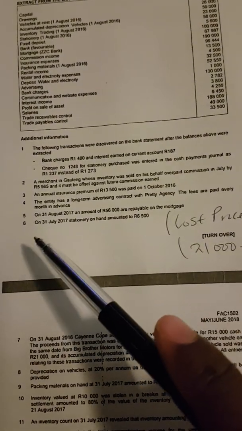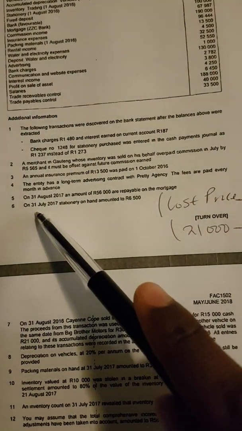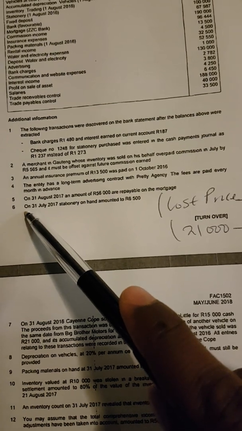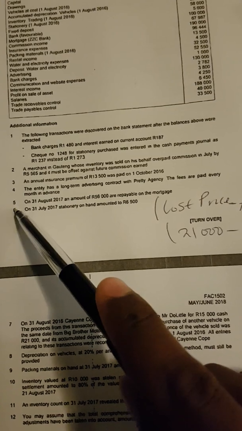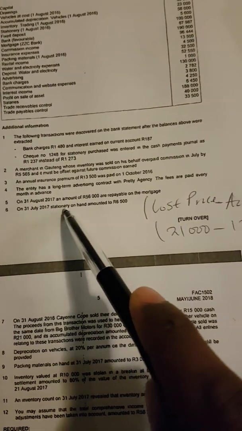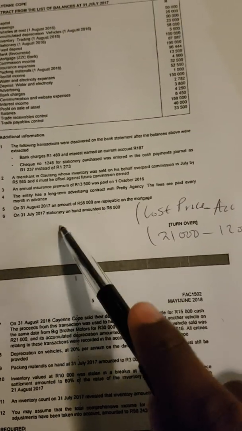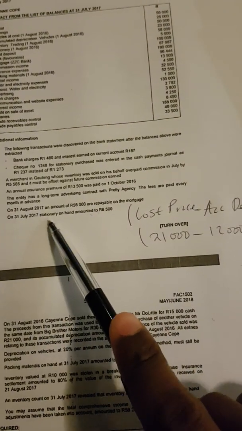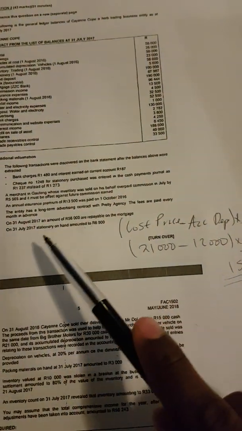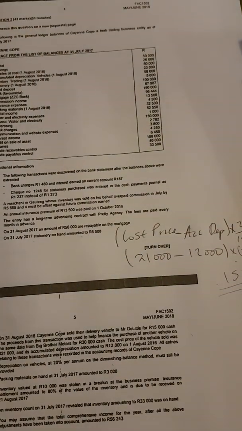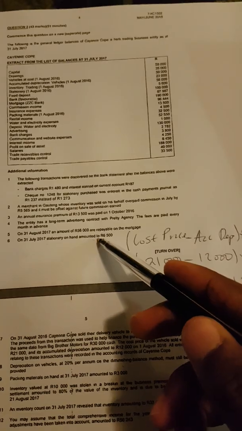Let's have a look here. On additional information number 6, on the 31st of July 2017, stationery on hand amounted to 6,500. Stationery, packing material, consumables and inventory form one thing. All of them we call inventory. So the stationery at the end of the financial year is part of inventory.